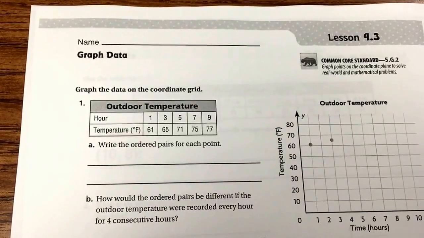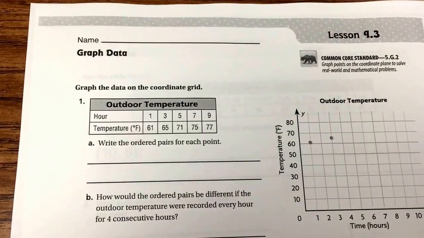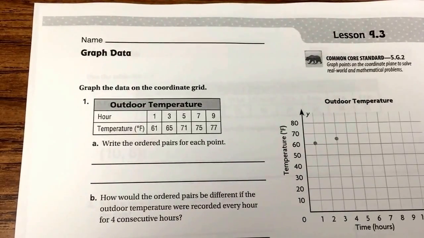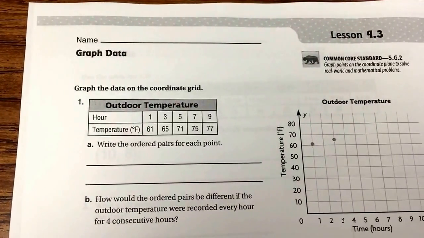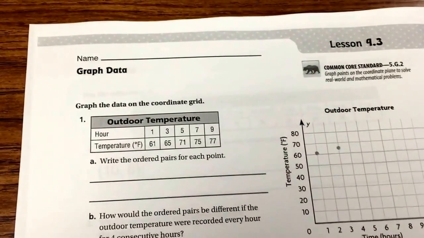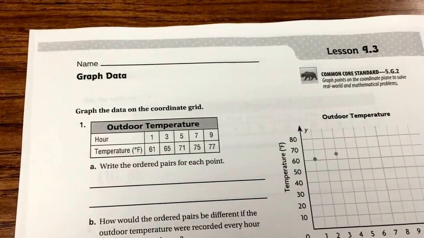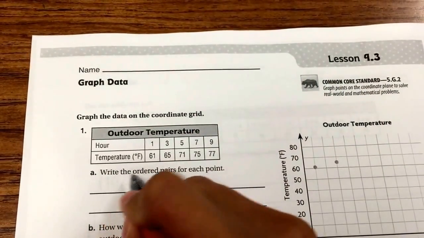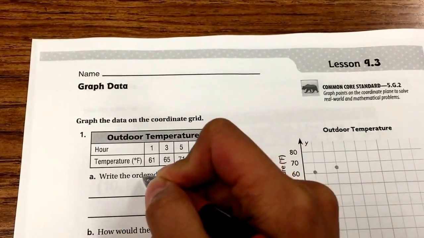Now we are on Chapter 9, Lesson 3, Graph Data. This lesson is going to be similar to the lessons prior, where we are using a coordinate grid, as you could see. We have an X and a Y, and we'll be graphing points. The difference is we don't yet see the ordered pair, which A is asking us to do. Write the ordered pairs for each point.